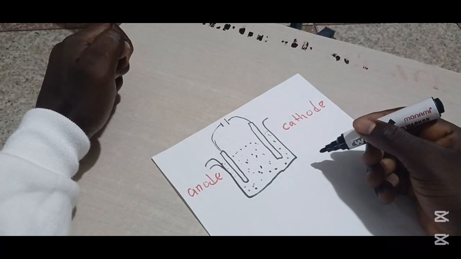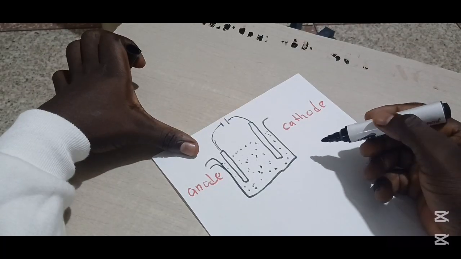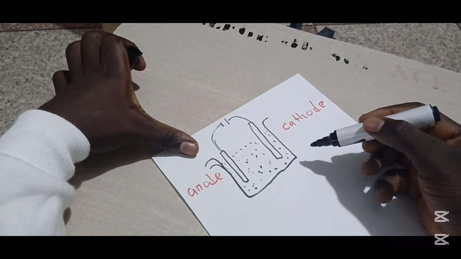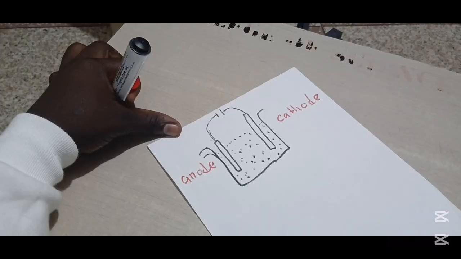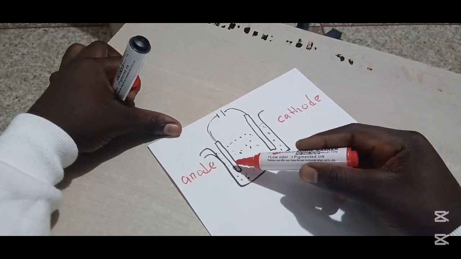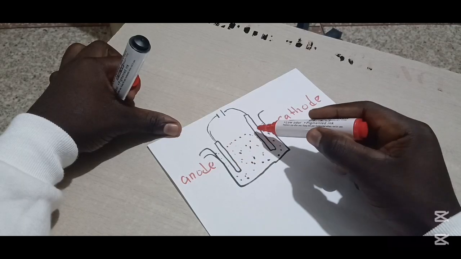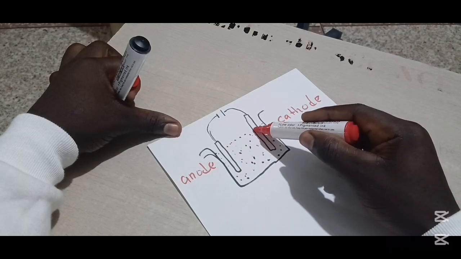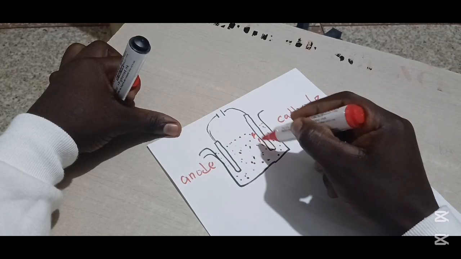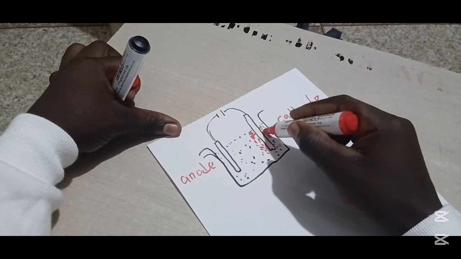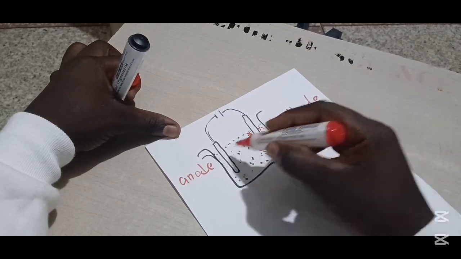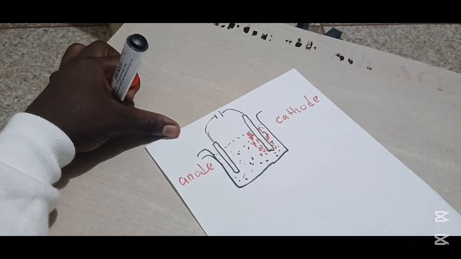Our setup for the cell, and we know that in electrolysis, as time goes on, the anode is going to decrease in mass and the cathode is going to increase in mass. I decided not to use equations here for just a simple understanding.